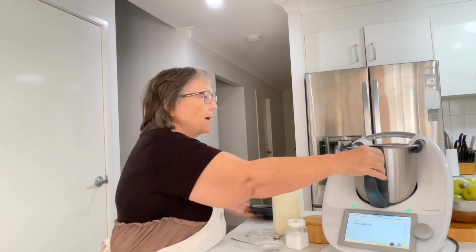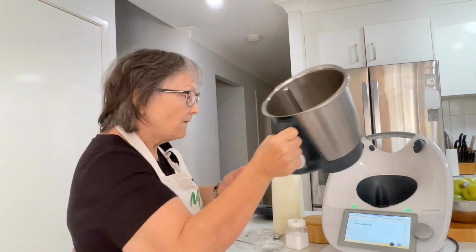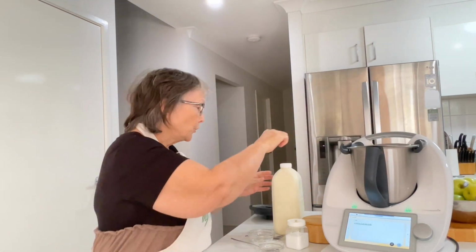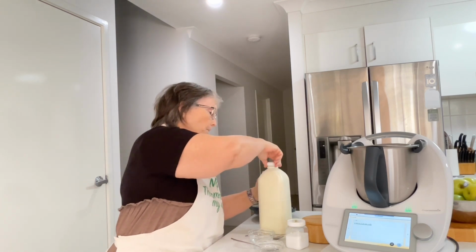So first up, we'll have a look, and that is empty. So we want 2 litres of full fat milk.